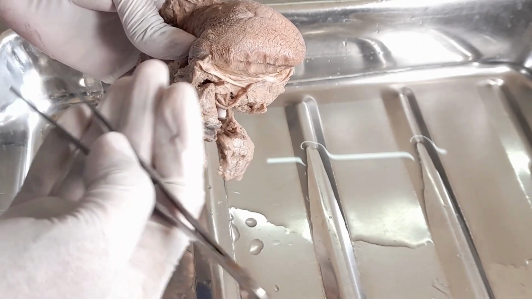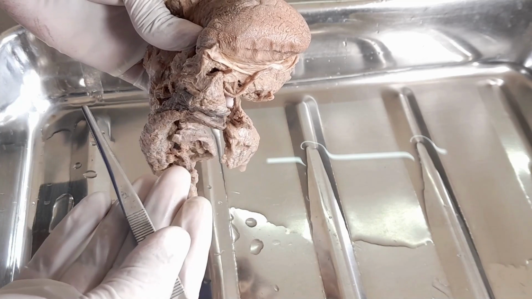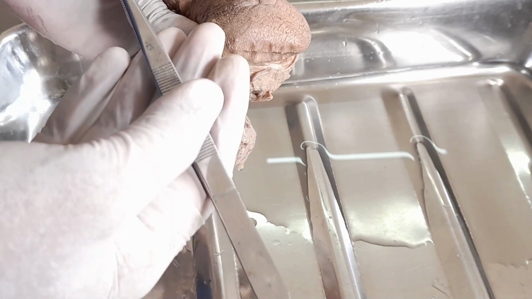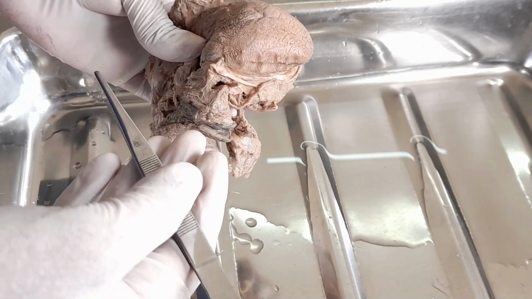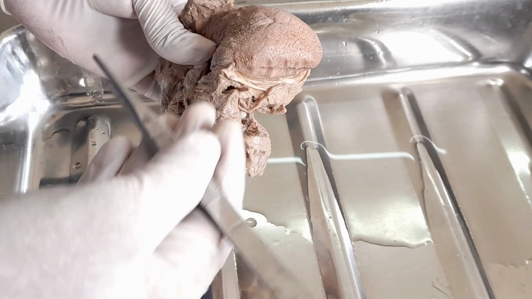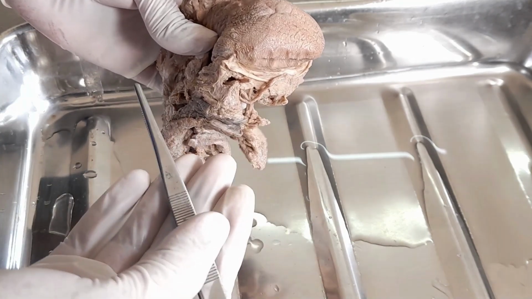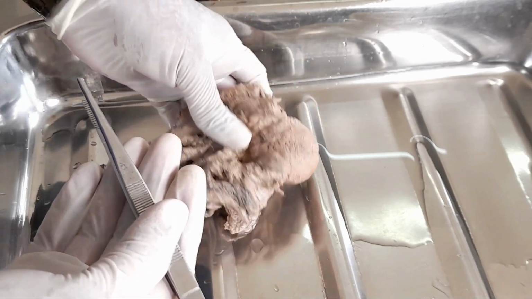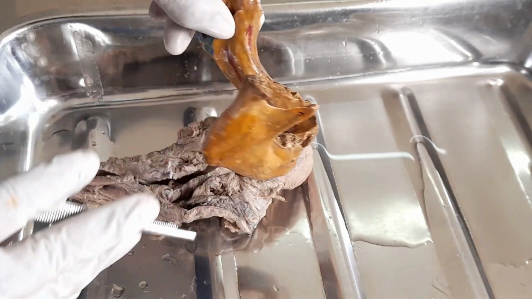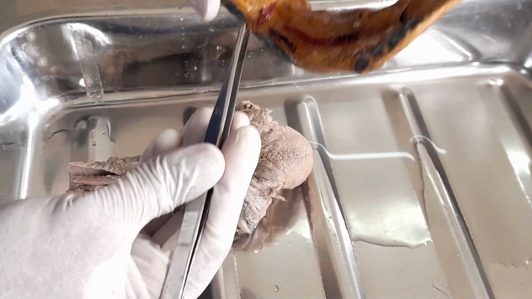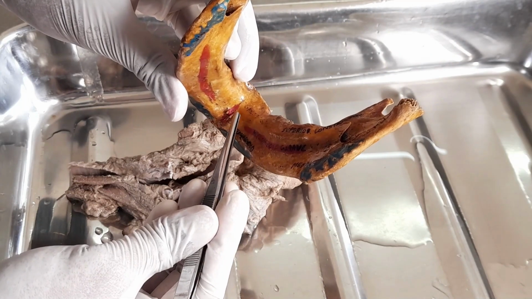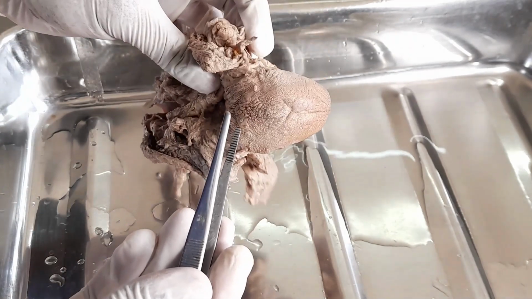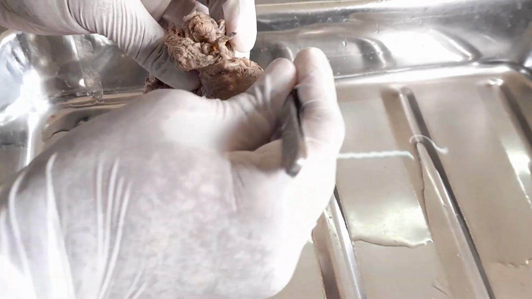Intrinsic muscles include superior, inferior, vertical and horizontal sets, whereas the extrinsic muscles include genioglossus, styloglossus, palatoglossus, etc. From the name itself, you know that genioglossus is taking origin from the genial tubercle in your mandible, and styloglossus is taking origin from the styloid process and it is attached to the sides of your tongue.